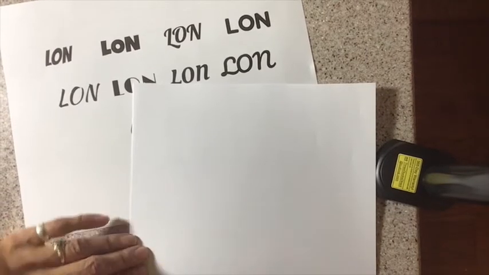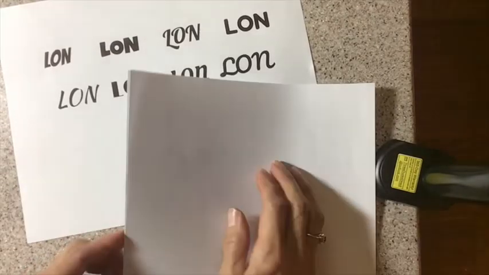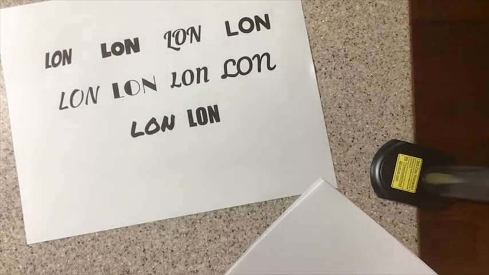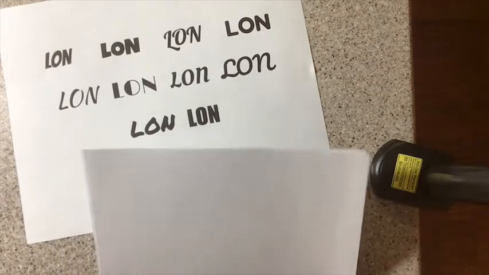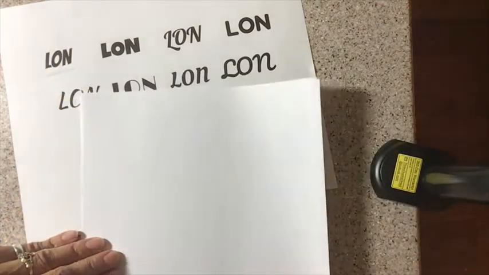To start your monogram sketch, I already went over making a Google slide with 10 different font samples to look at. I'm going to show you how I would go about doing a sketch. I'm going to go with this one right here. It's just the first one there.